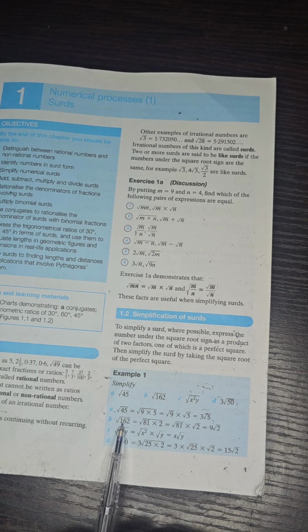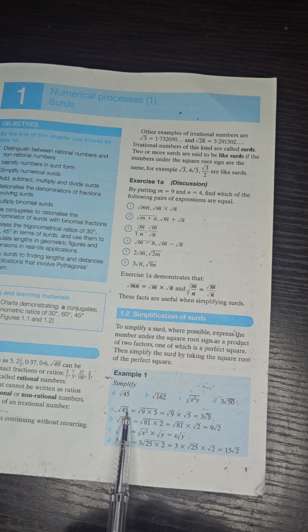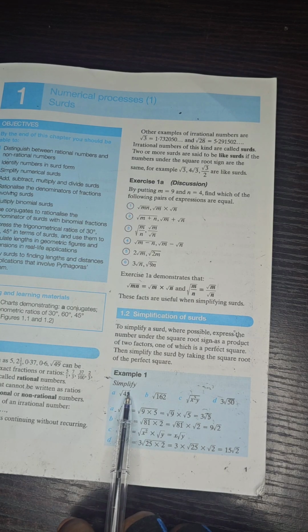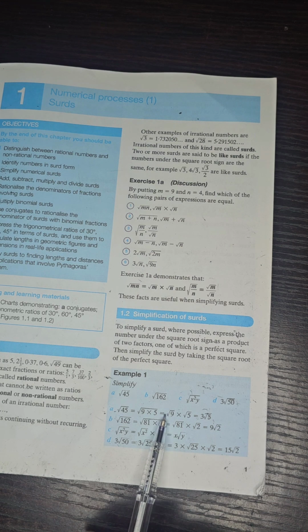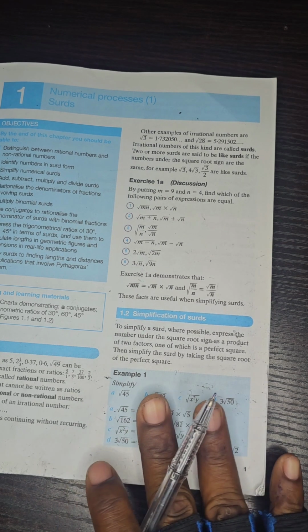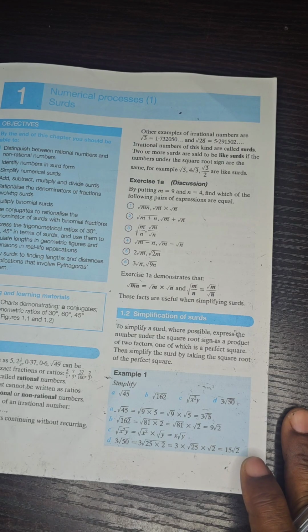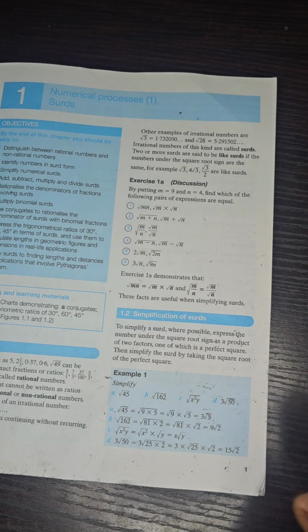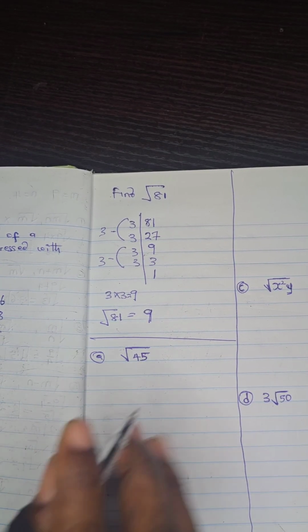You understand? This is how they are solving it. Look at what they are doing. They will just tell you 9 times 5 is 45, because they already know that the perfect square inside 45 is 9. So for that reason, they find the square root of 9. But I will not use this method. I will simplify it further in my own example, so you can get the real calculation. So these are the examples given.